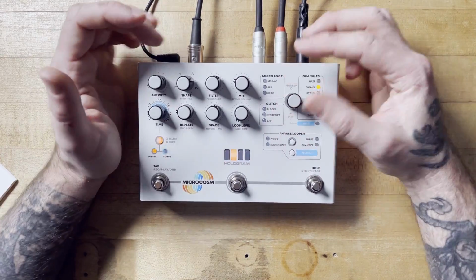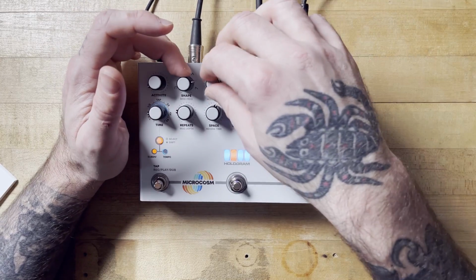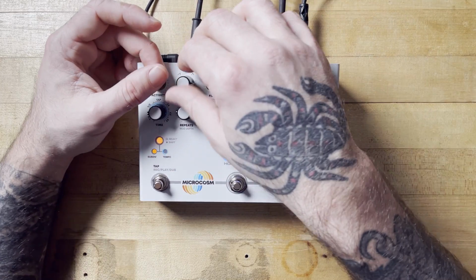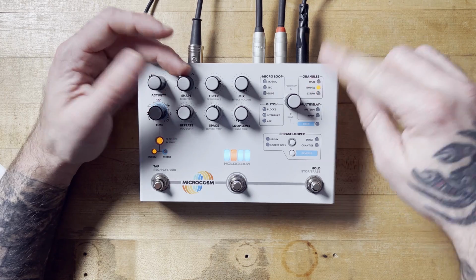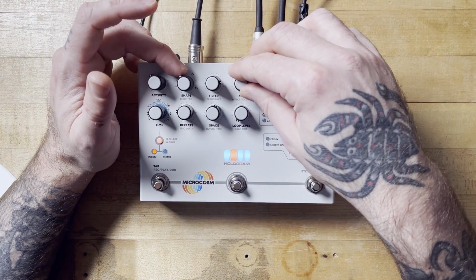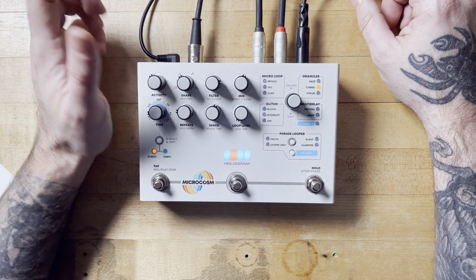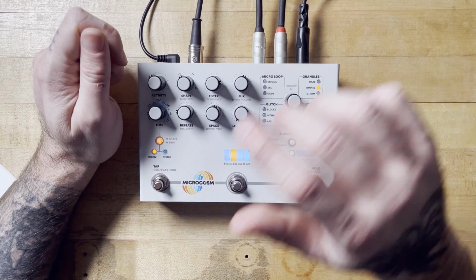And go through all of them without talking too much, so you can just listen. Granules is, I find, the one that I'm more likely to use more subtly, to add just some flavor to simple sequences.